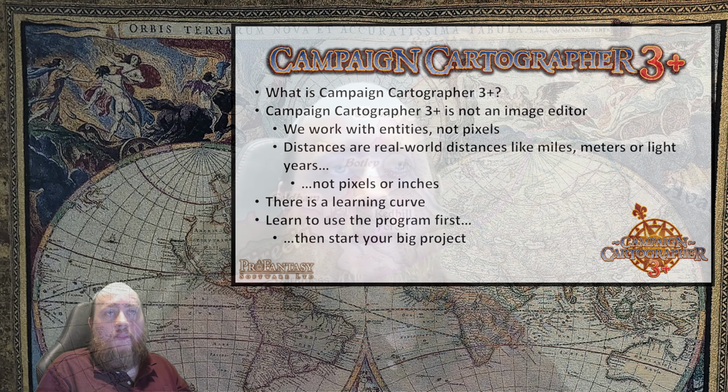So okay, that's it for this video. In my next video I'm gonna start talking about the user interface in Campaign Cartographer 3 Plus.